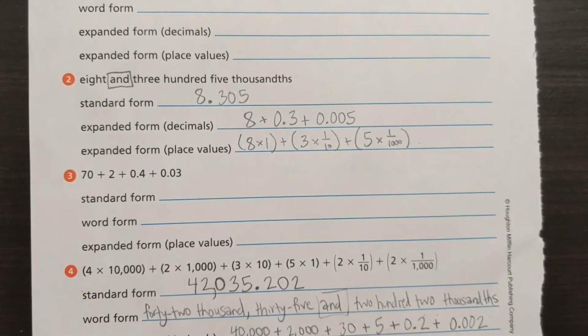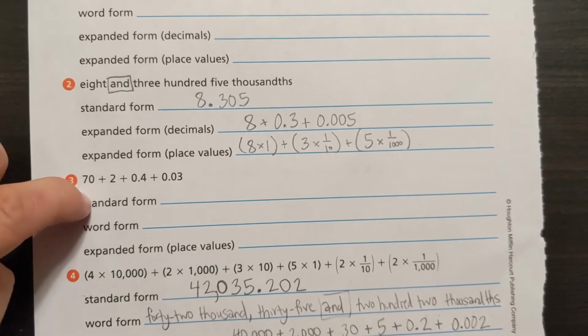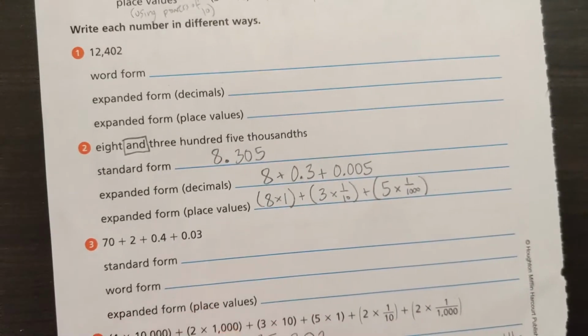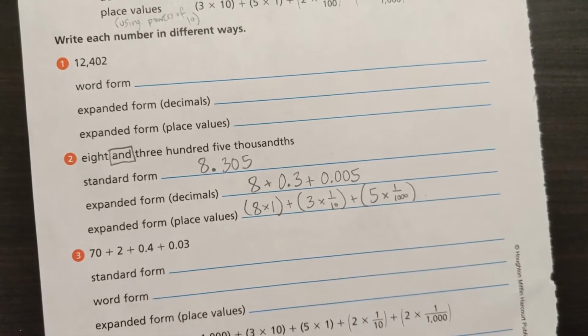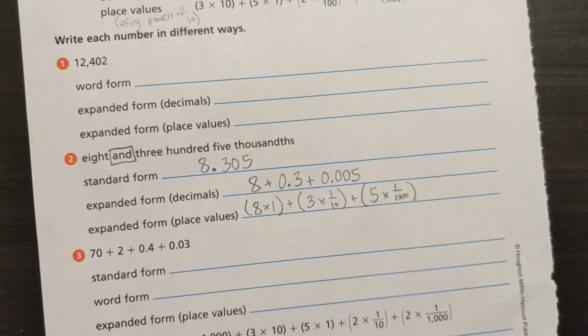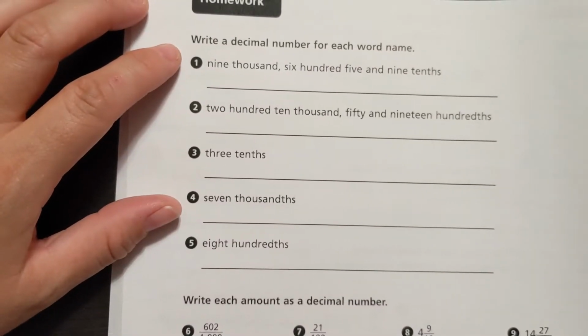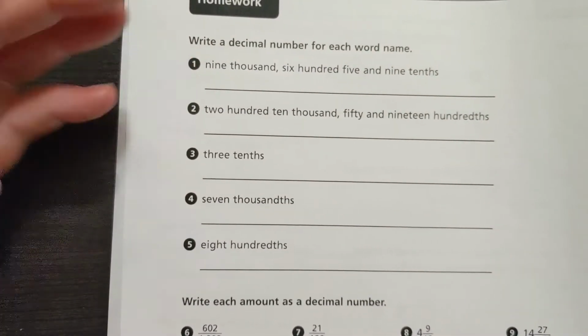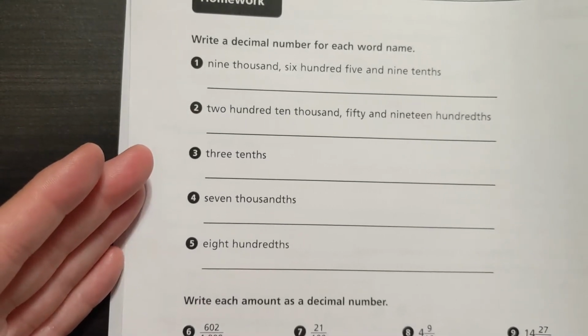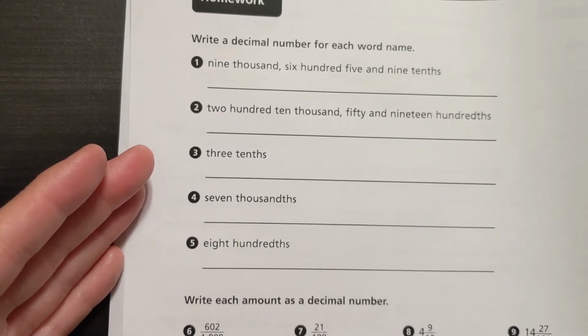So on your own, you need to finish numbers 1 and 3. Then you can turn in the math practice page into the math basket. When you begin your math assignment, it looks like this. The homework side. Write a decimal number for each word name. So you're writing standard form. You can do this. It's so easy.